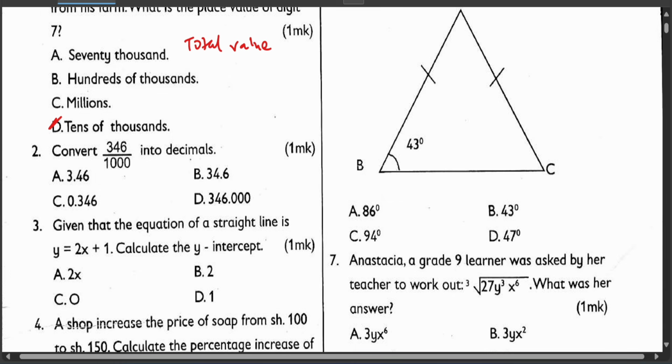Convert this into 346 out of 1,000 into decimals. Very easy. Piga 1, 2, 3. Kwa nini mpiga mara tatu nyuma? Kwa sababu 0 zipo 3. Therefore your answer is 0.346.